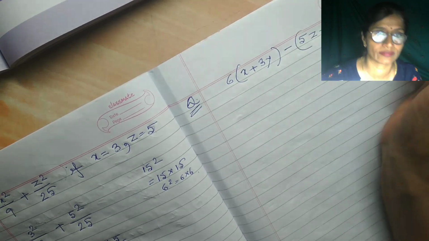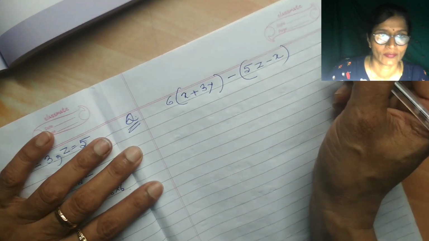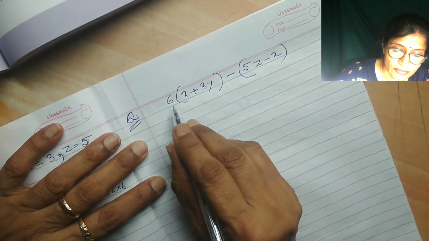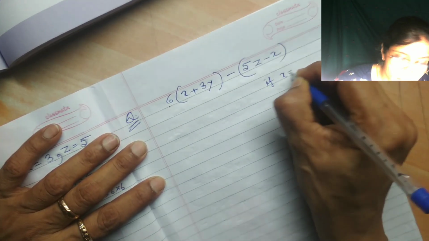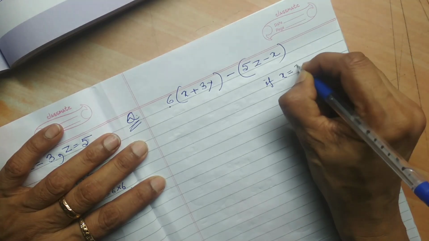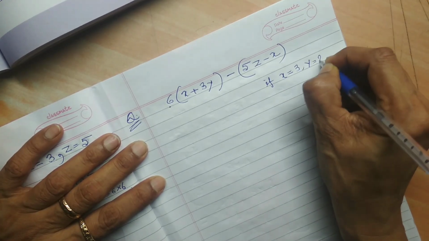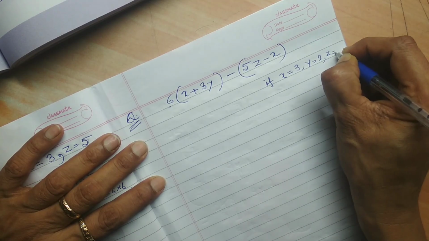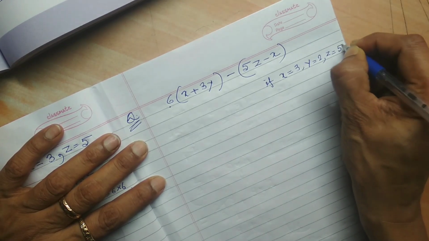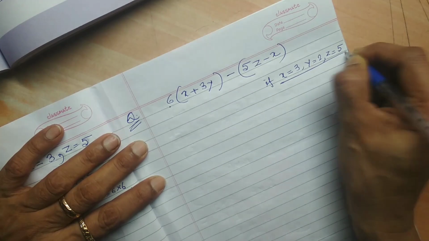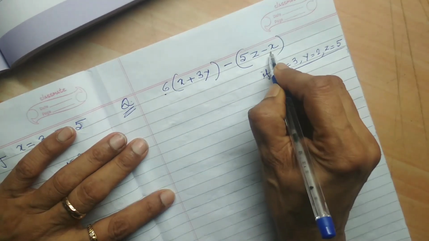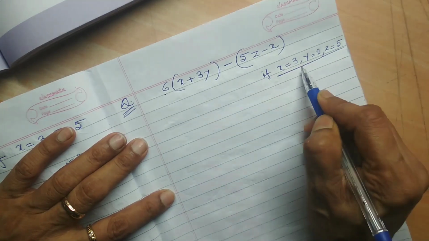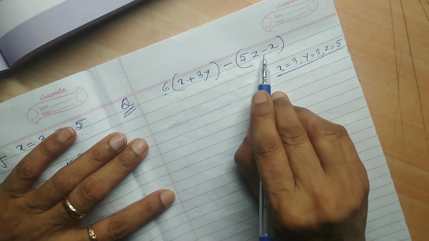Okay. Here it is given that x is equal to 3, y is equal to 2, z is equal to 5. These values of x, y, z are provided to you, then you have to find out the value of this. It means substitute x with 3, y with 2 and z with 5.